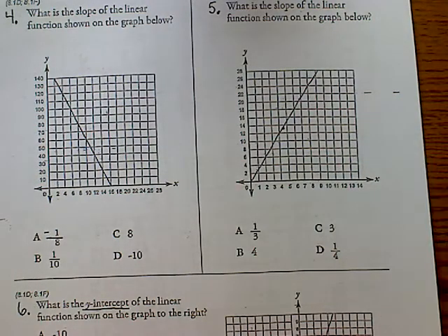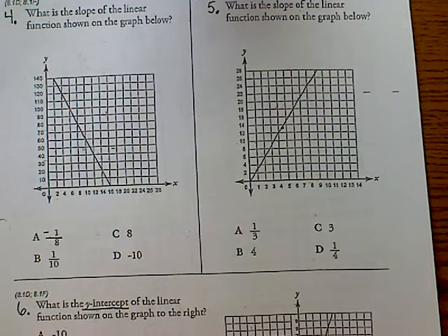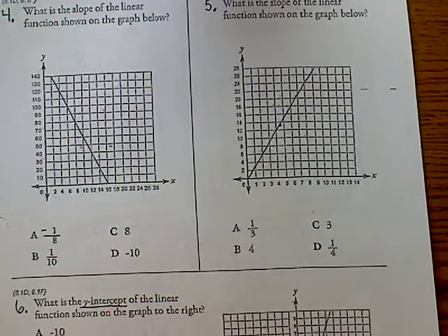So if you ever have a dot in the middle of the square, like on the test, you cannot use that, okay? So have a great day and get started.